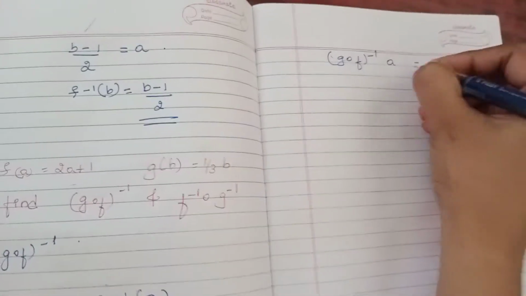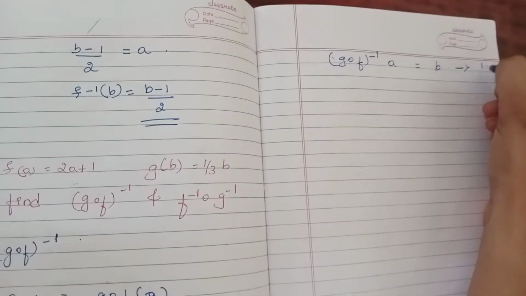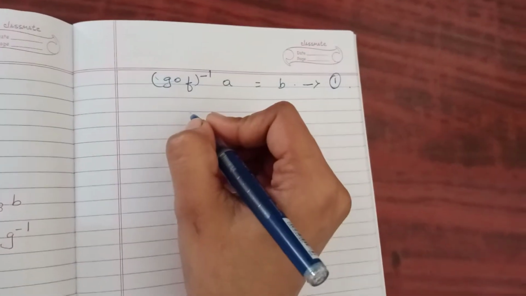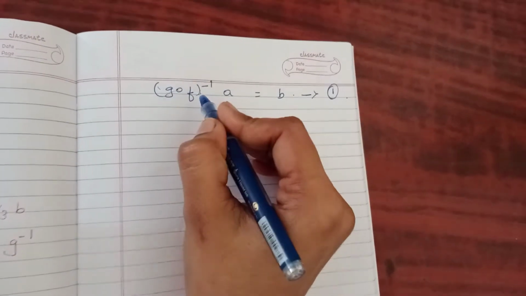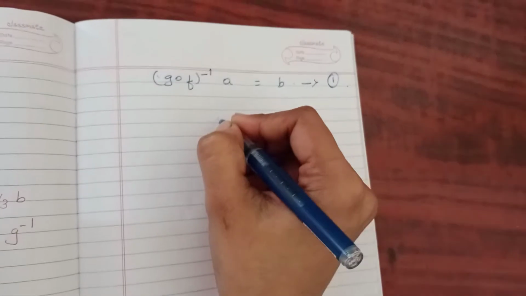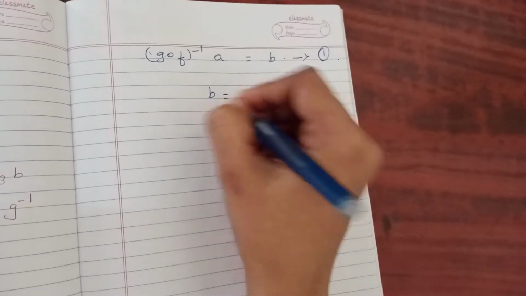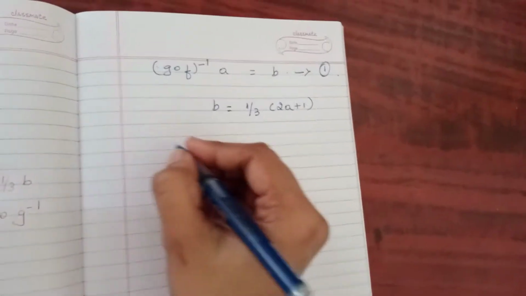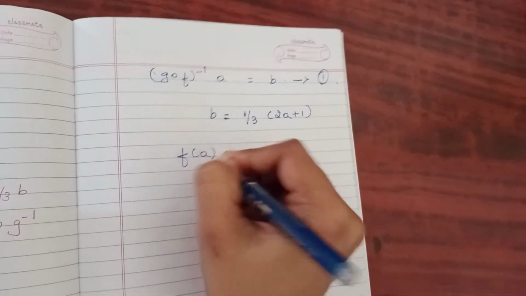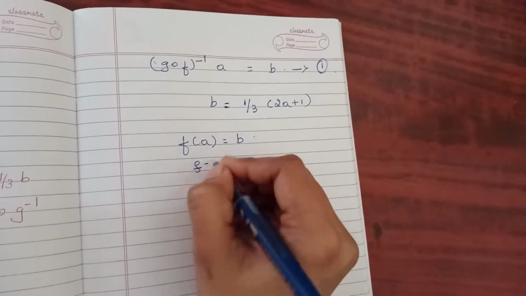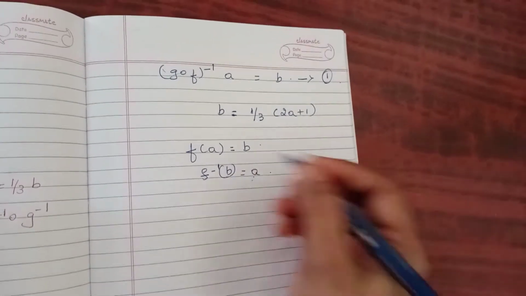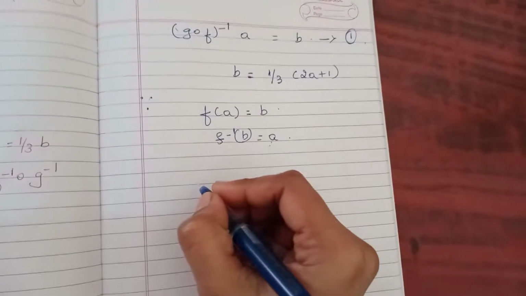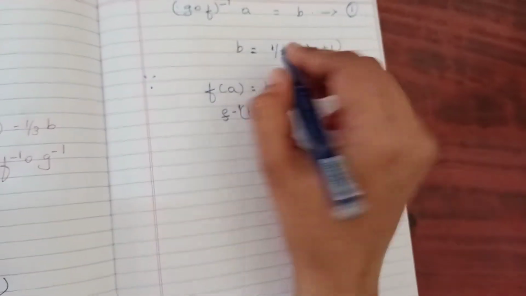g∘f inverse of a will give you some value, so assume that as b. This is your equation number 1. Because of this, b is equal to 1 by 3 of 2a plus 1. Why? Because if you assume f of a is equal to b, then f inverse of b is equal to a. Because of this, your b becomes 1 by 3 of 2a plus 1. Now solve for this.